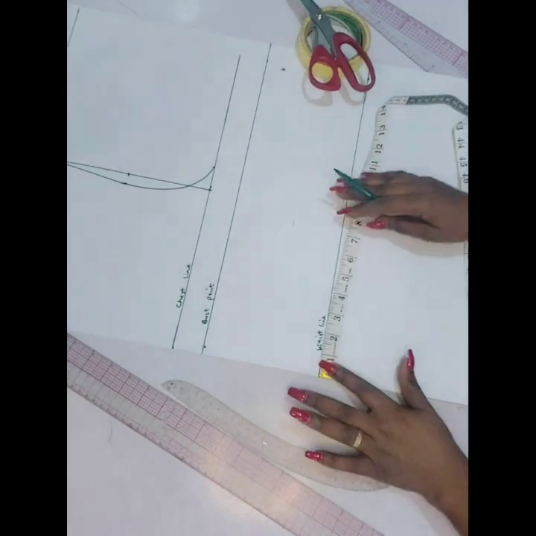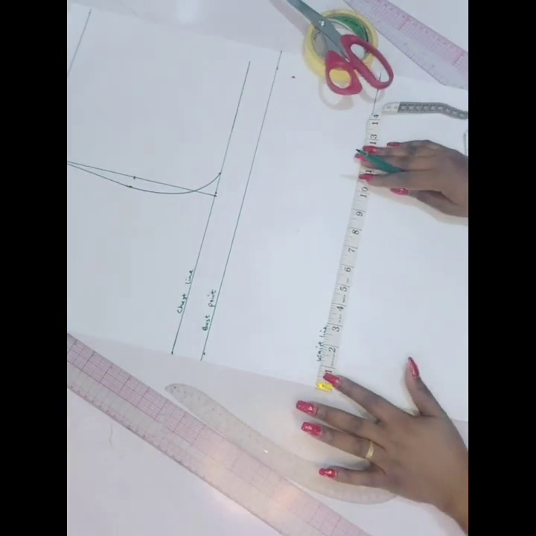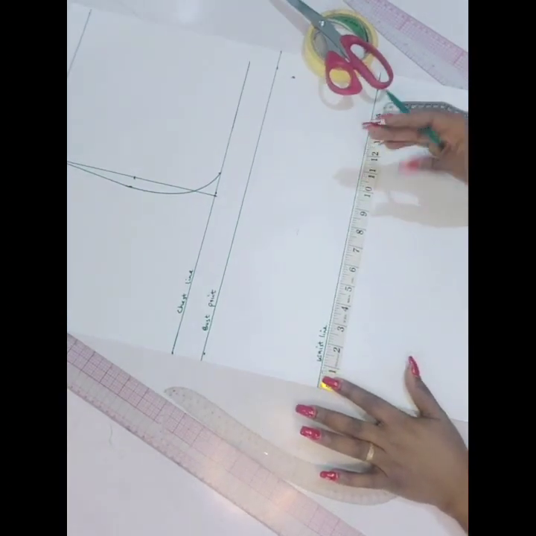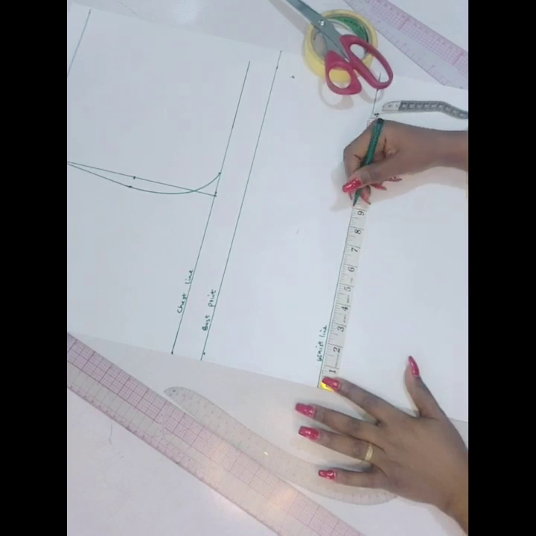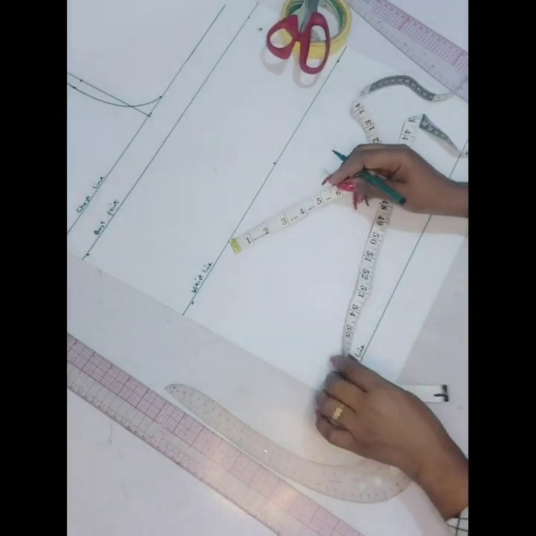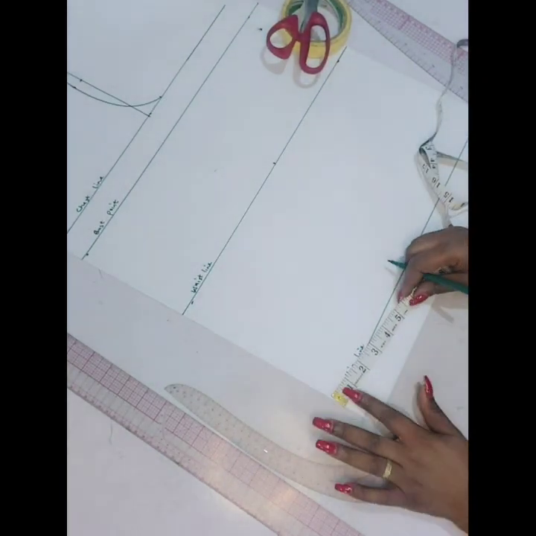My waist round measurement is 32 inches. Divided by 4 gives me 8 inches. I'll mark that, and then I'm going to add that to this pattern. I added 1 inch to that, making it 9 inches.